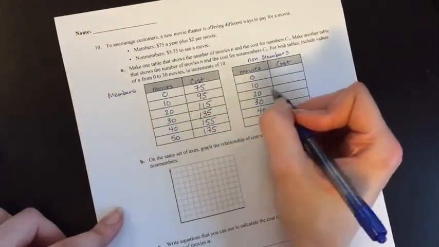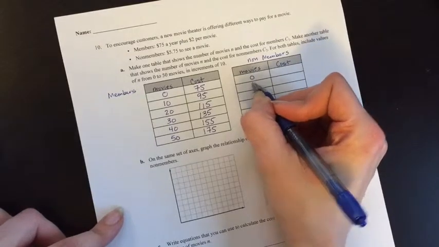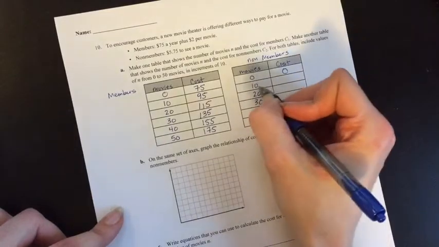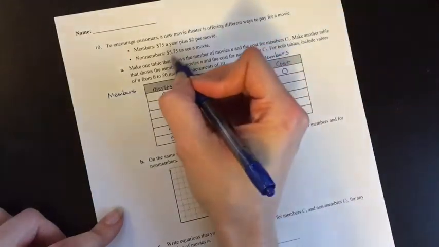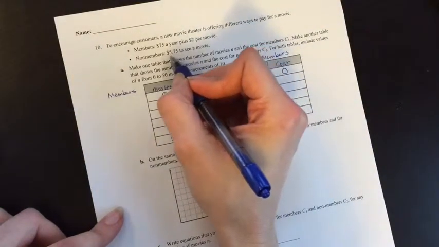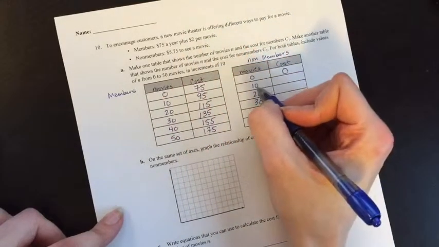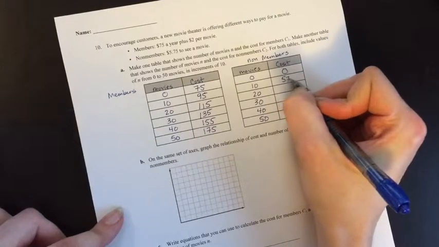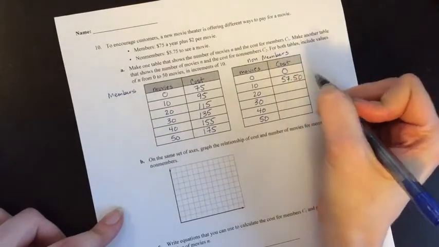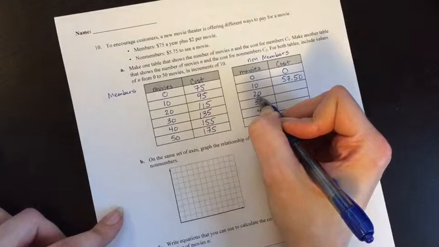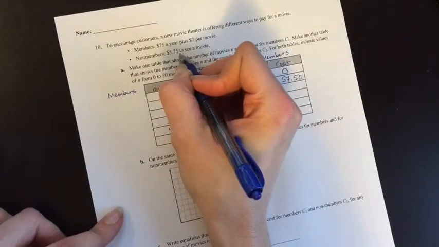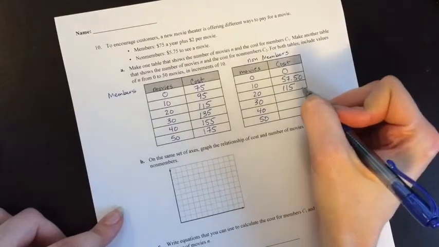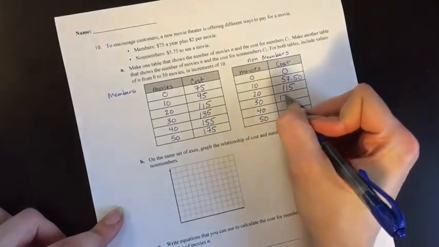For non-members, if they decide to go to 0 movies in a year, their cost is $0. If they decide to go to 10 movies, each movie is $5.75. So we need to multiply the 10 times $5.75, which is $57.50. If they go to 20 movies, it's 20 times $5.75, which gives us $115. We can continue doing this until our table is filled out.